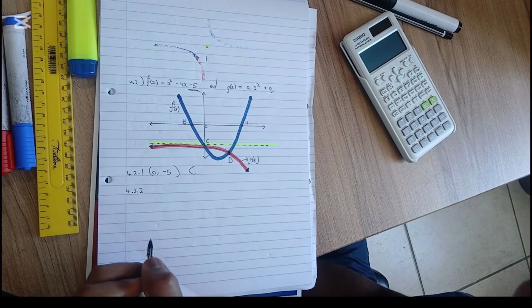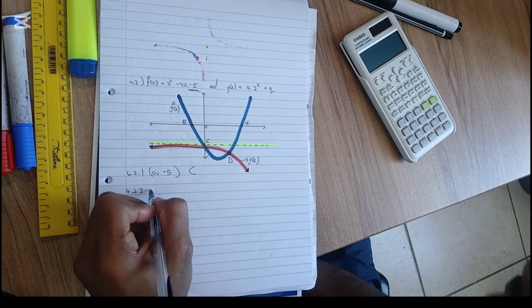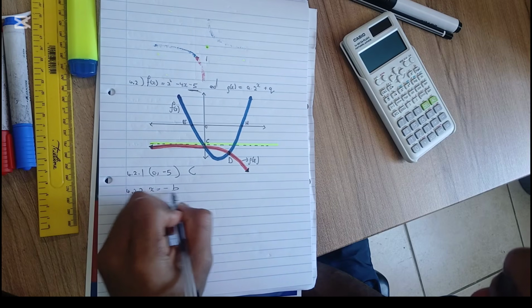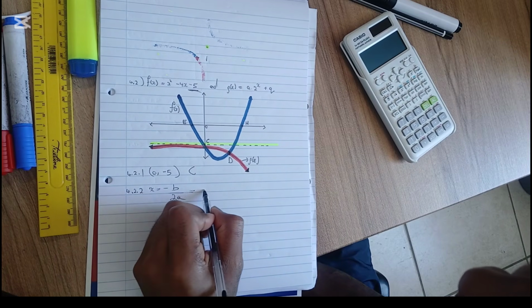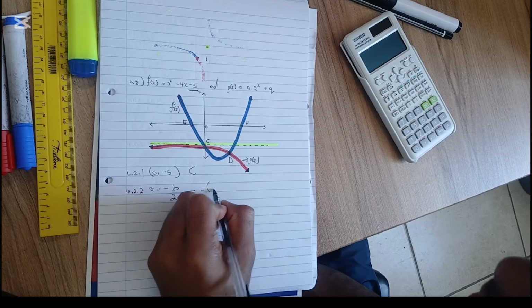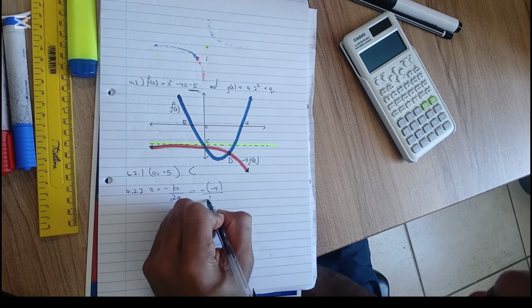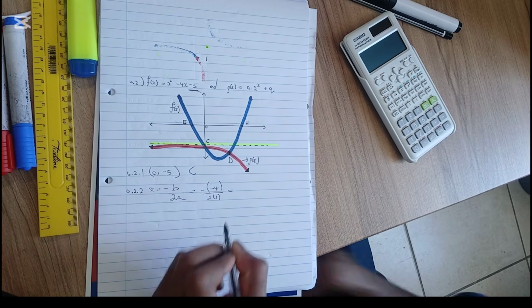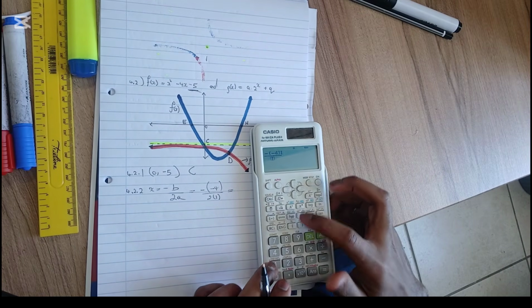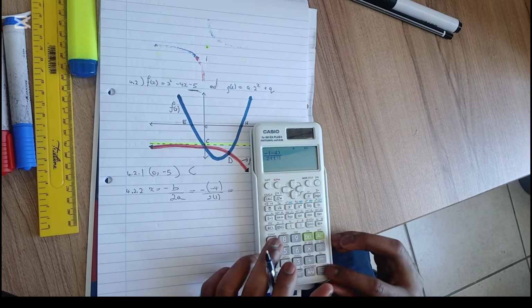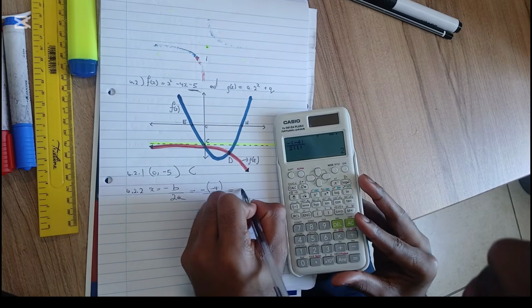So what do you know about the turning point of the parabola? We are using this formula: x is equal to negative b over 2a. So you're going to substitute negative of negative 4 divided by 2 times 1. And then you just simply type that into your calculator, negative of negative 4 over 2 times 1, and you're going to get 2.